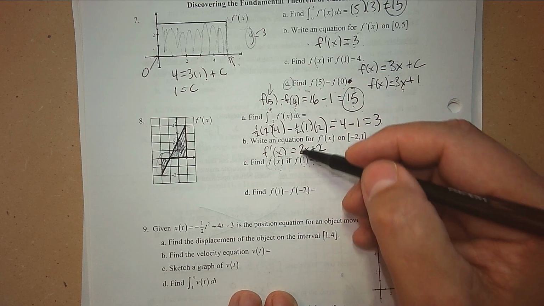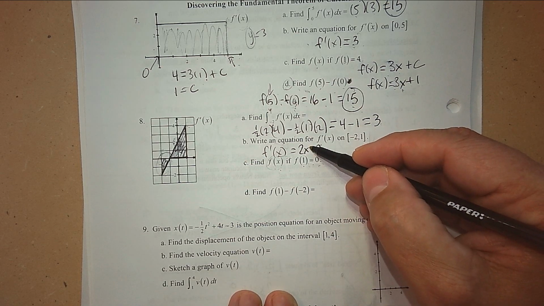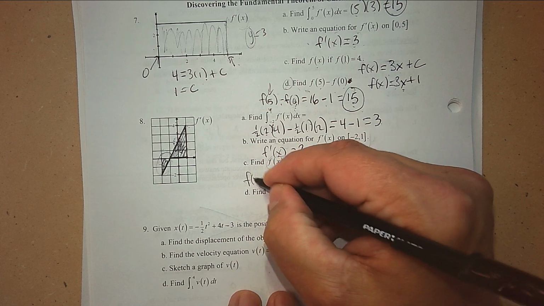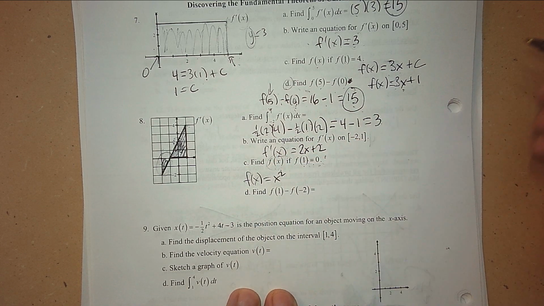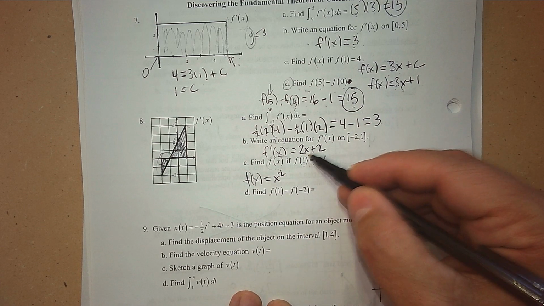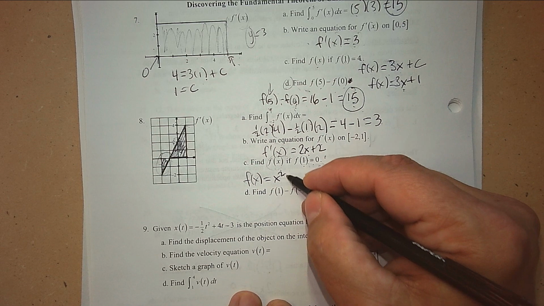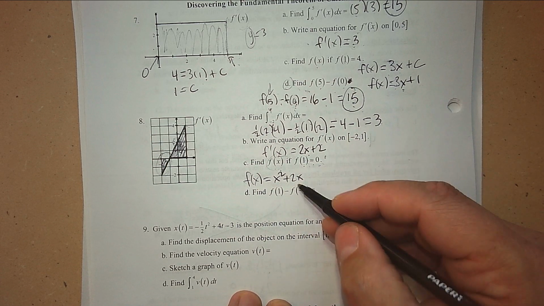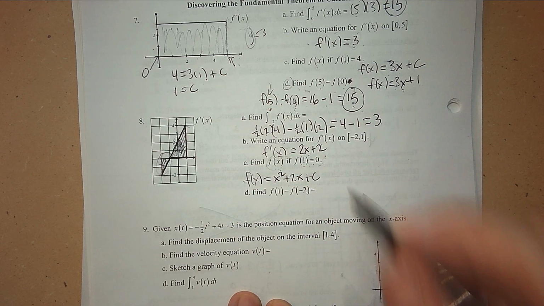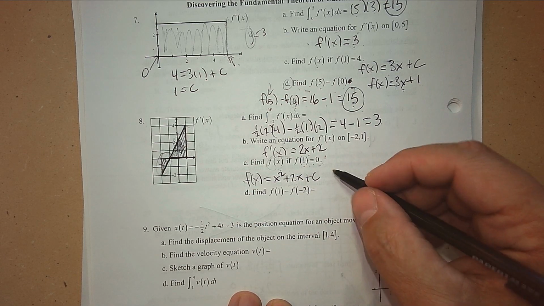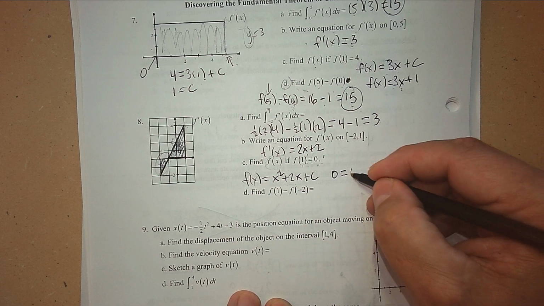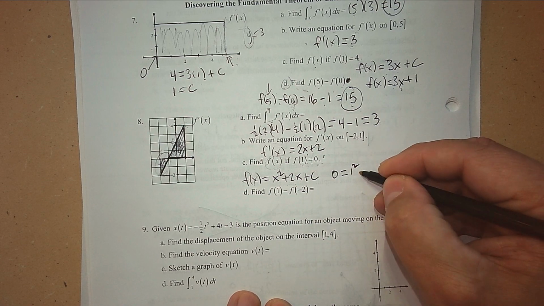So if I integrate this, it's x squared divided by 2. So the 2's divide. So if I integrate it, it's x squared. Remember how I can double check quick? Take the derivative of x squared and it's 2x. The integration of 2 is 2x, because if you take the derivative of 2x, it's 2, and then the constant at the end. Plug in, and again, in this case, the y value is 0, the x value is 1, and then solve for c.